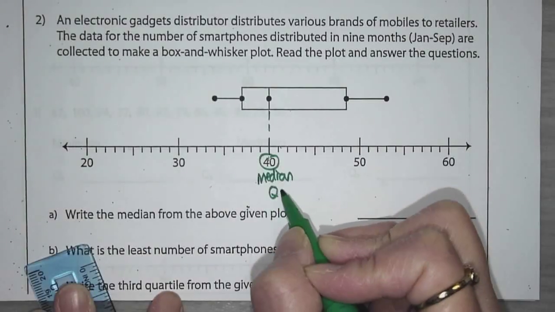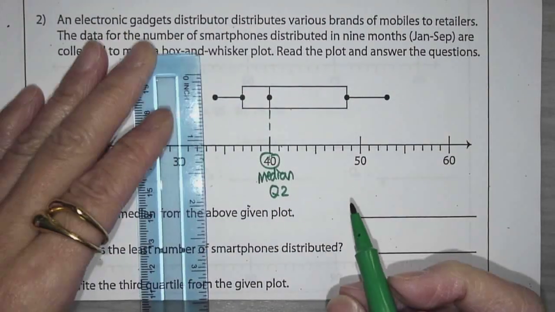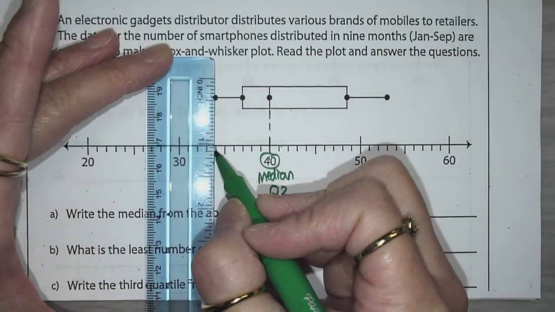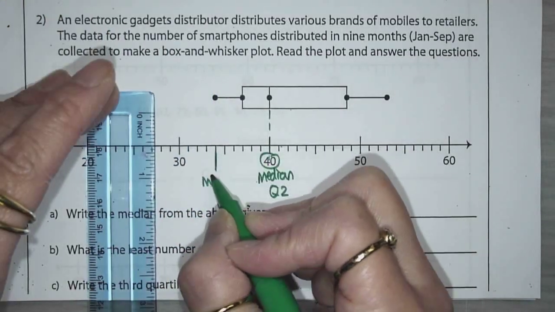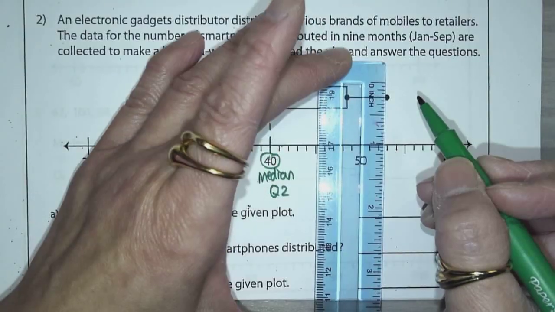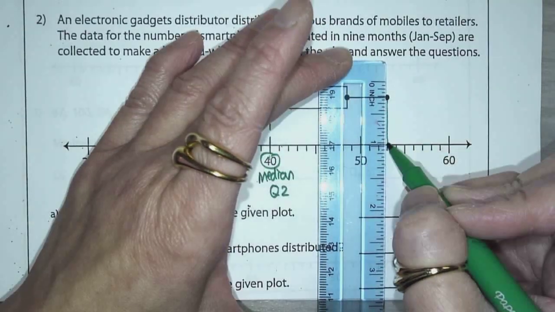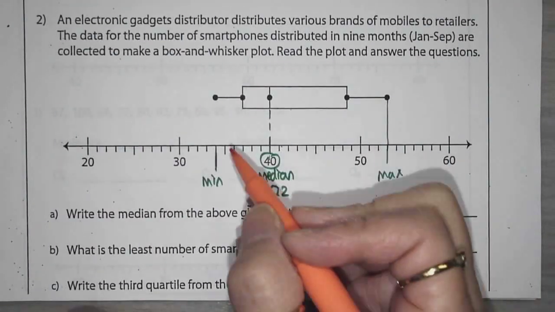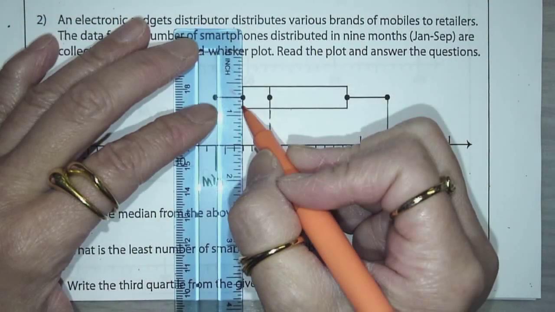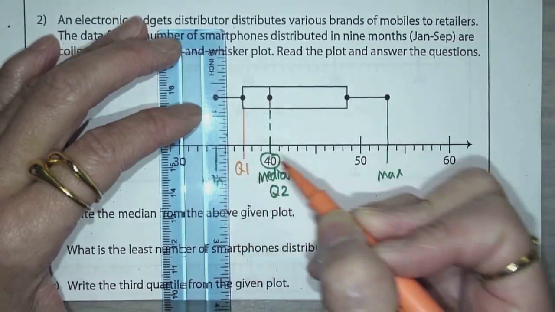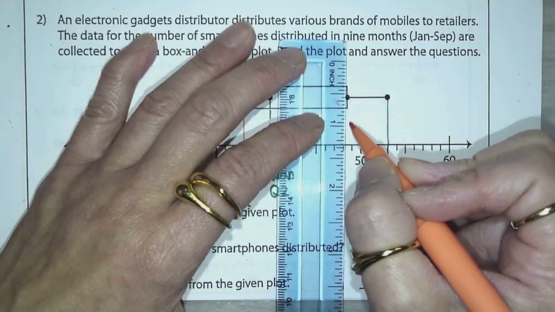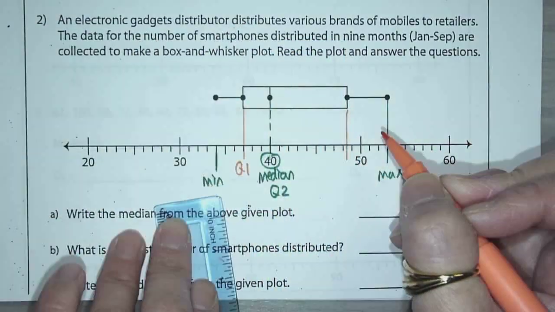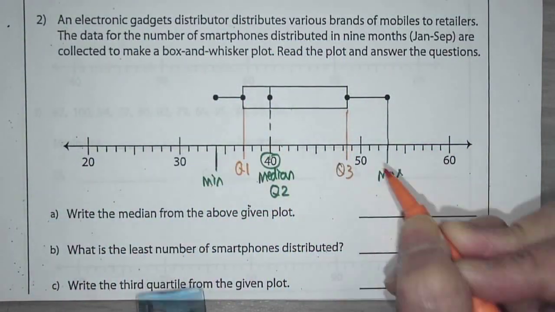Median, or the Q2. Okay, this one here we know is, I'm going to try to go up and down. It's pretty straight. So this one here is the minimum. And this one, trying to go straight, would be the max. Okay, and then we can do Q1, so we know that to read this, this would be Q1, Q2, and Q3, trying to go up and down nice and straight. Oh, it's about halfway there, so Q3.